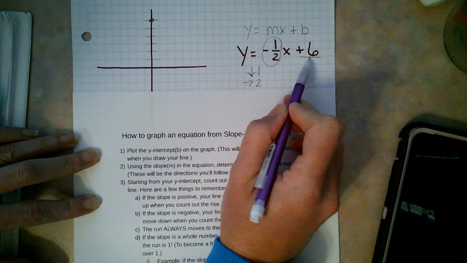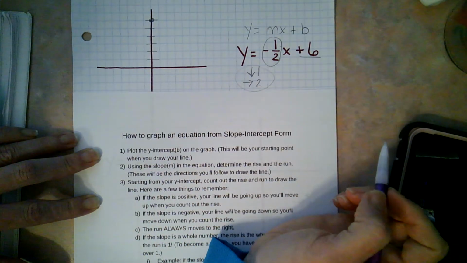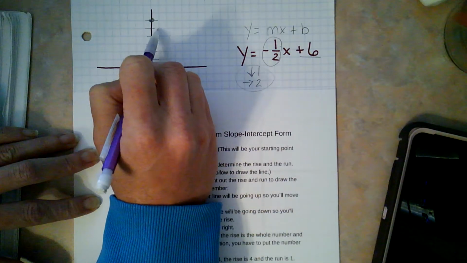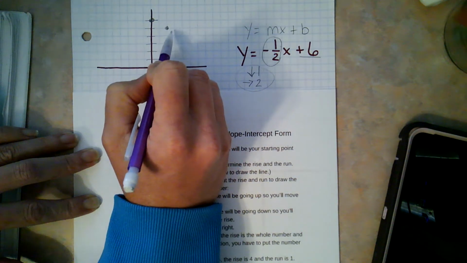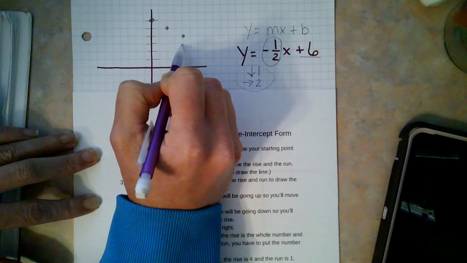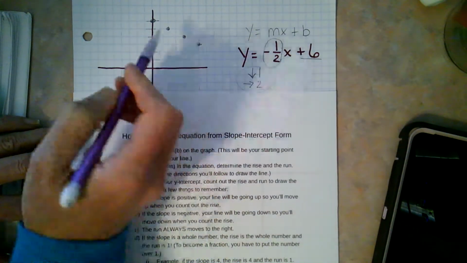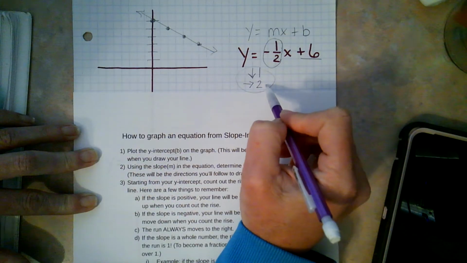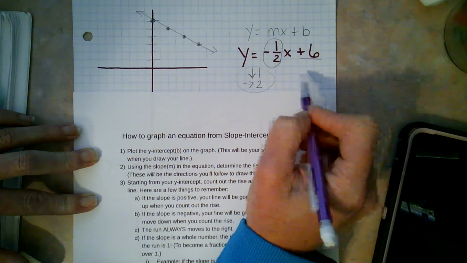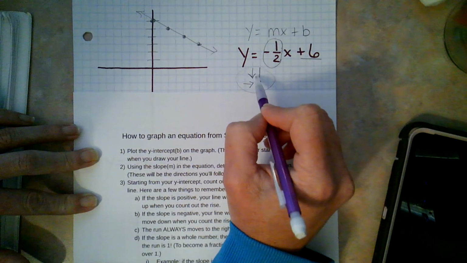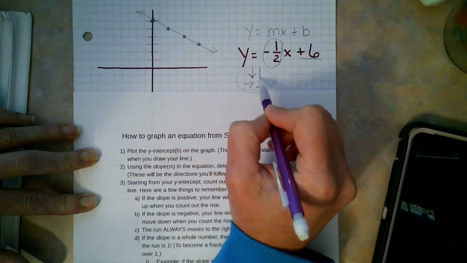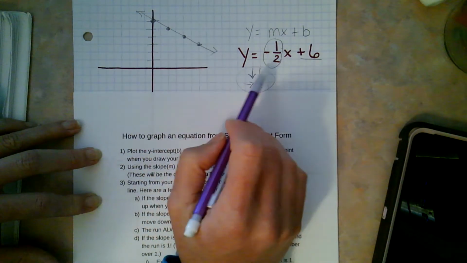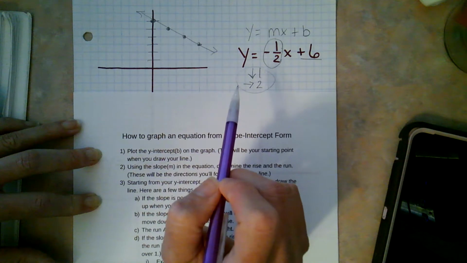I plotted that point. Now I'm going to take the directions that my slope is giving me and I'm going to follow them. From this point, I'm going to go down 1 and over 2 and make another point. And I can keep going. Down 1, over 2, down 1, over 2. Keep in mind, when you're navigating and drawing your line with the slope, the run always moves to the right. The negative symbol just determines whether this goes up or down. And because it's negative, your rise is going to be down. But your run always goes to the right. So this is what the line of y equals -1/2 x plus 6 would look like.